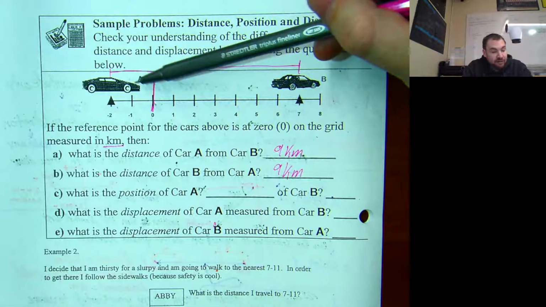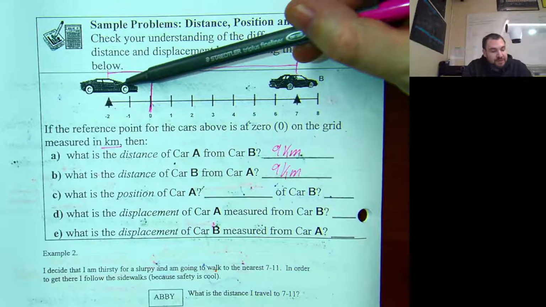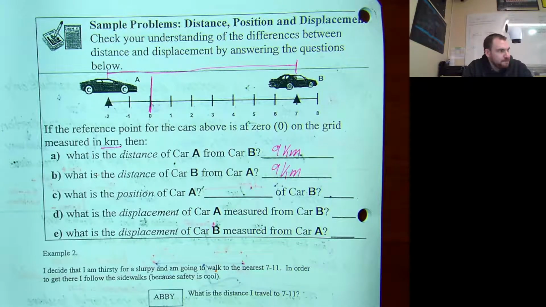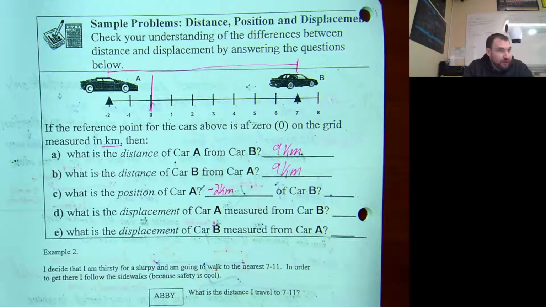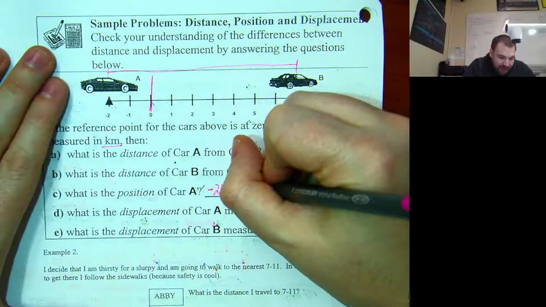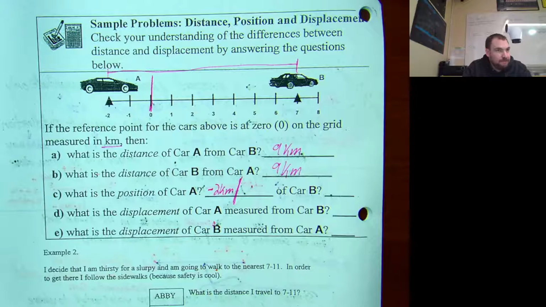Car A is this guy here. What's the position of that car? -2 kilometers. Or what's the other way that you could quote that position? That's one way to do it. Absolutely, that would be totally correct.